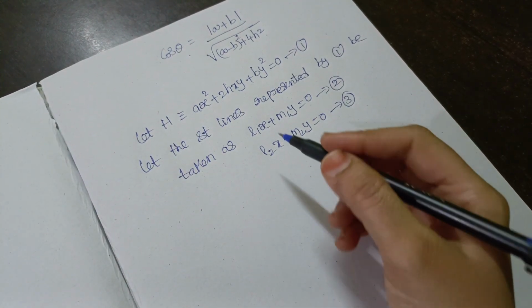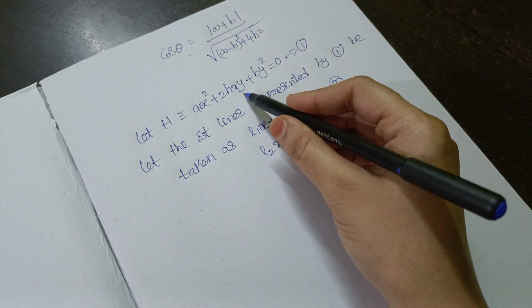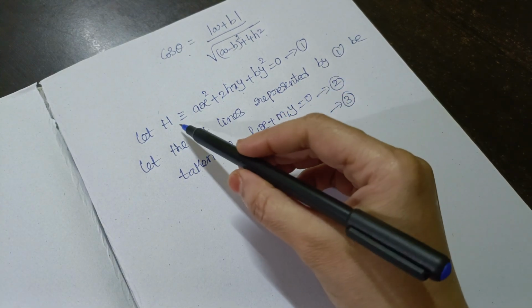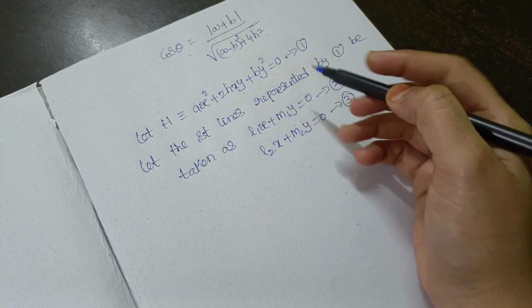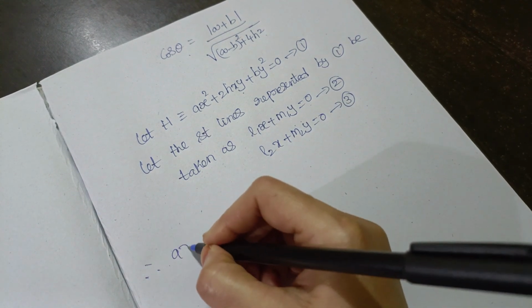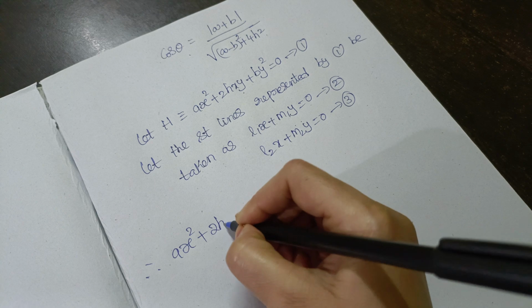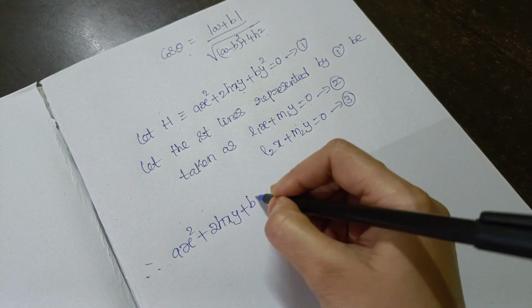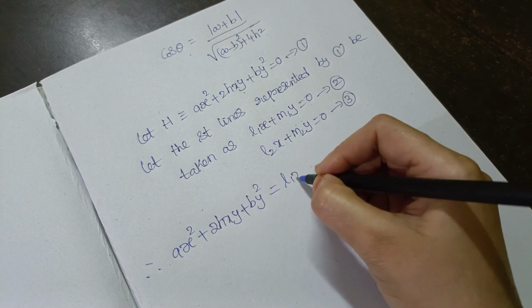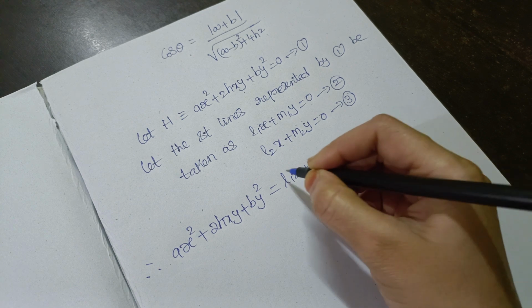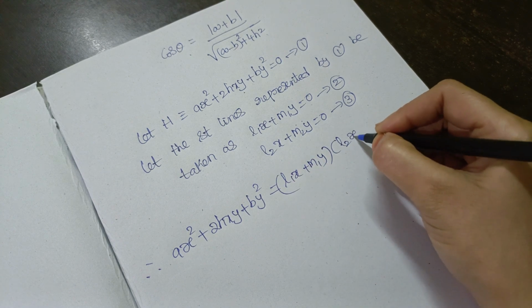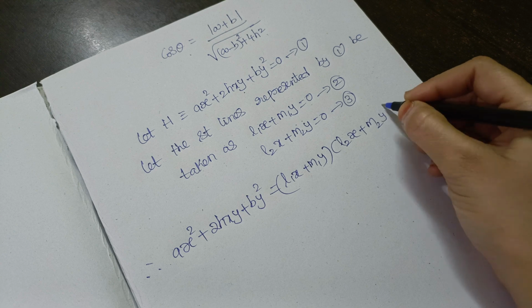A unique procedure we need to follow whenever we take this homogeneous equation. As I am saying, S represents these two lines, therefore ax square plus 2hxy plus by square is equal to (L1x plus M1y) into (L2x plus M2y).